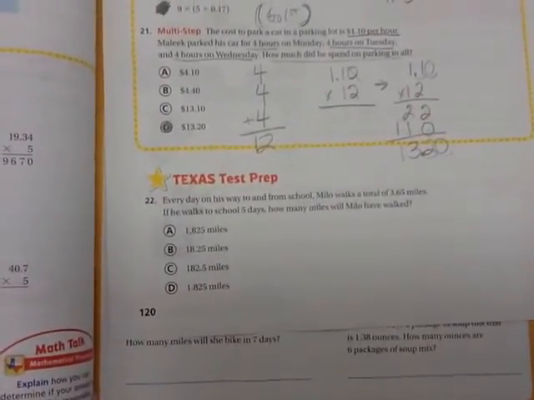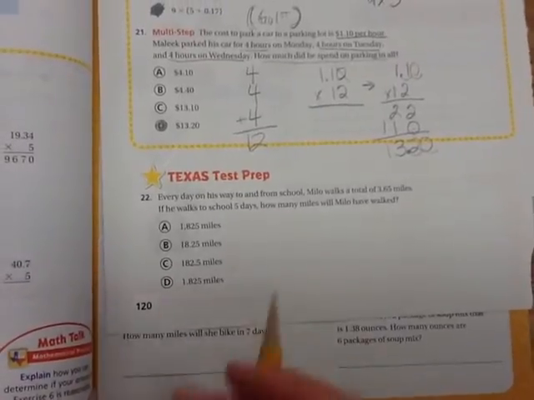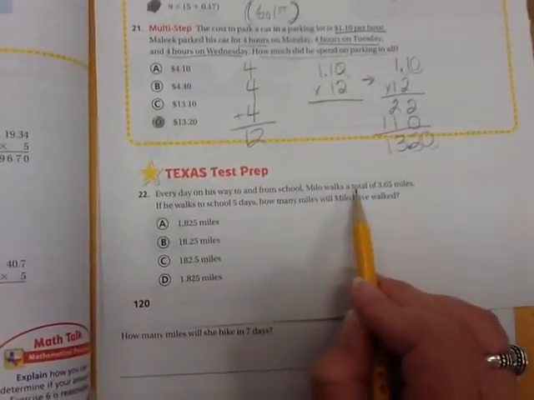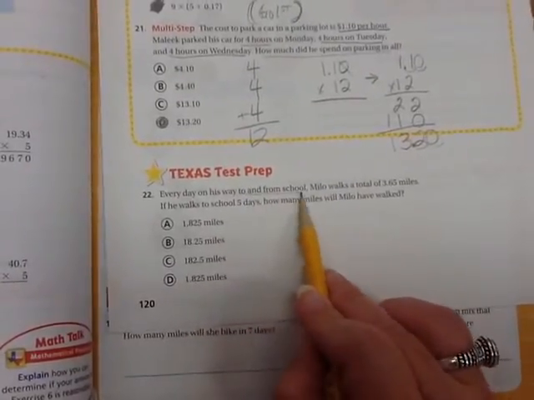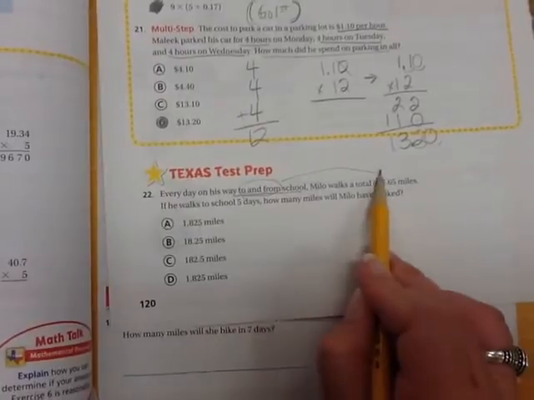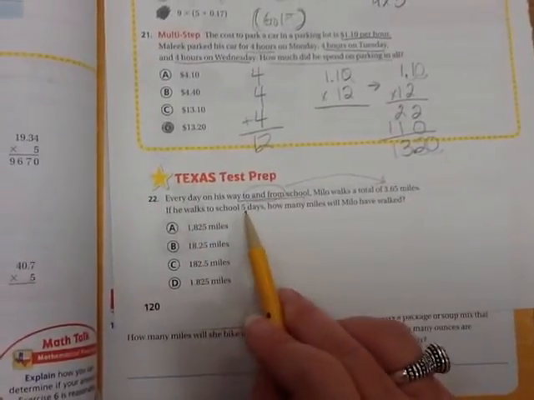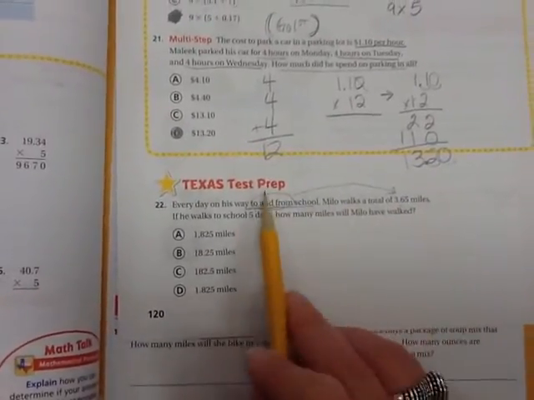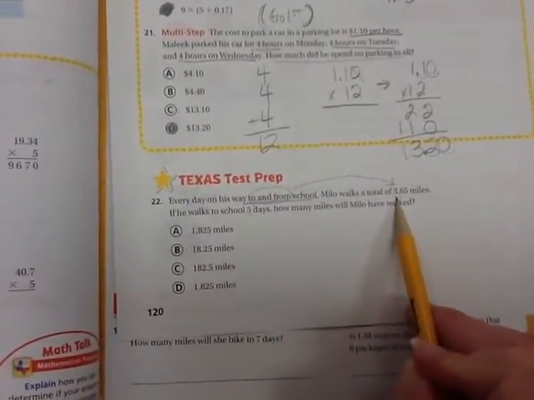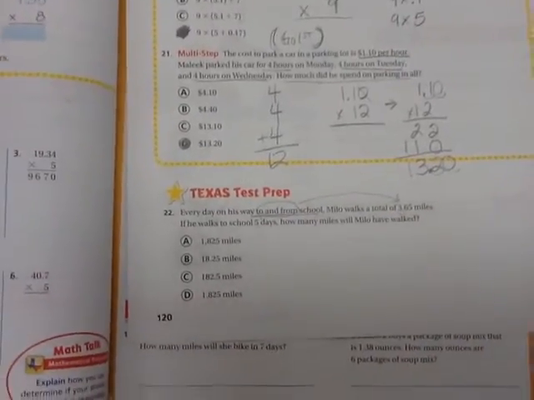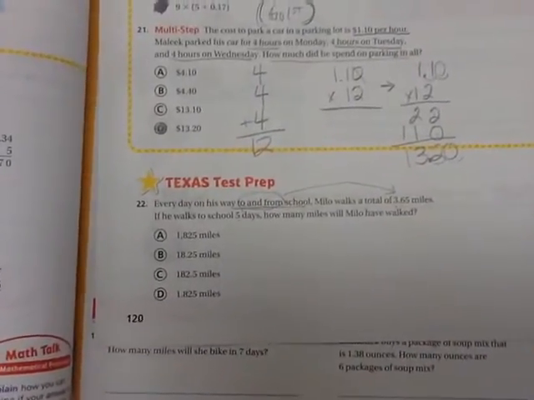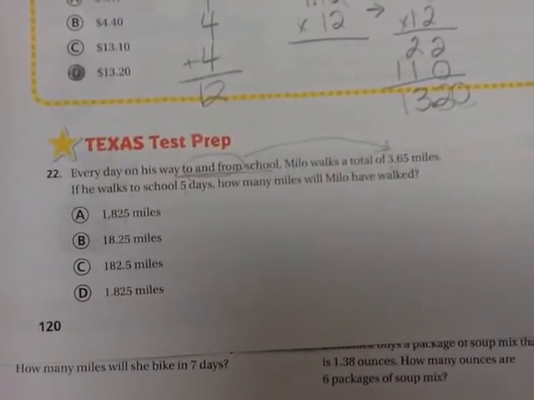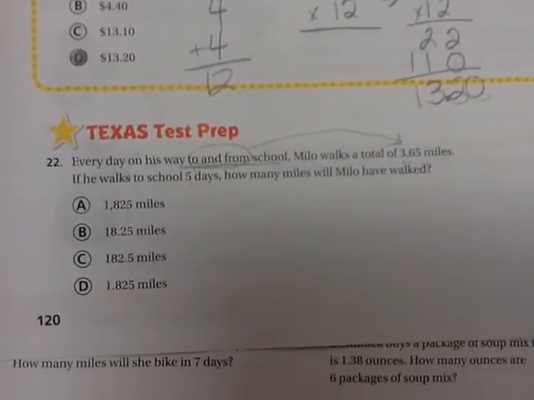Finally, 22, every day on his walk to and from school. Remember, to and from school, he walks a total. So this is telling you, this is the round trip, guys. To and from is this. If he walks to school for 5 days, how many miles will he have walked? So it's already telling you. If it didn't say to and from, you would have to multiply that by 2 in order to get your round trip. But the fact is that it's already telling you where he is walking and how far his round trip is.